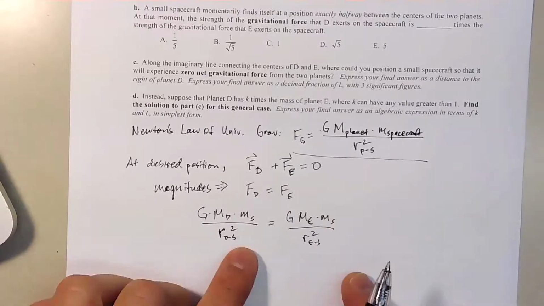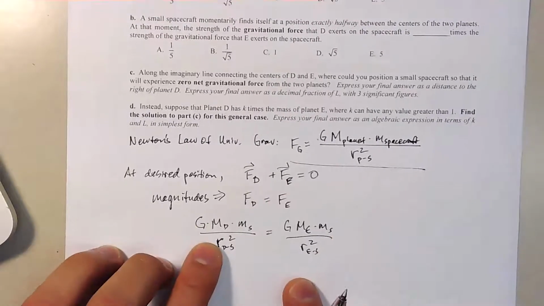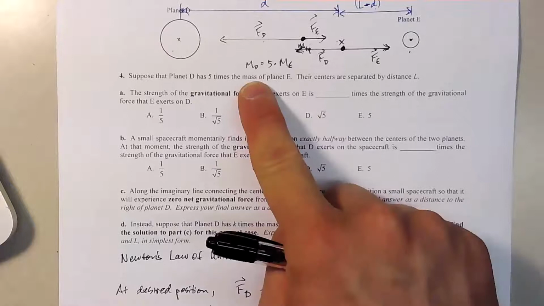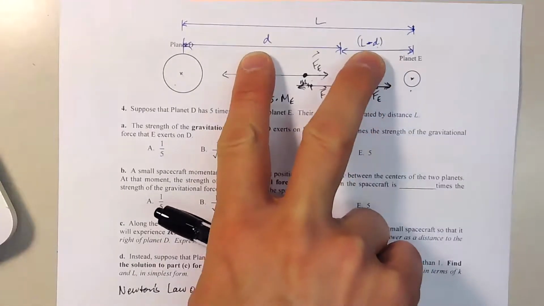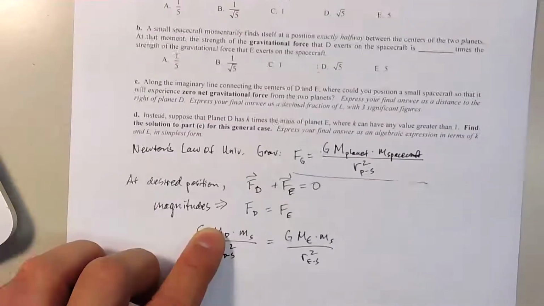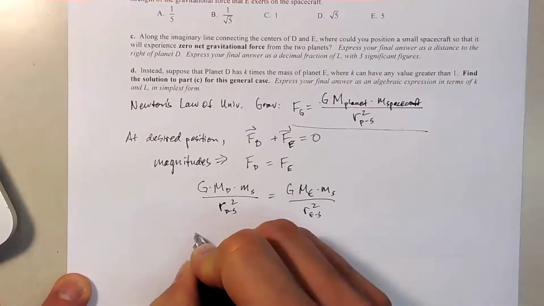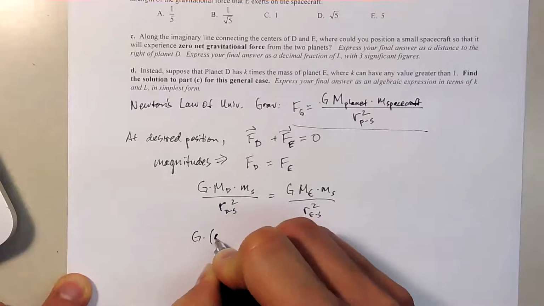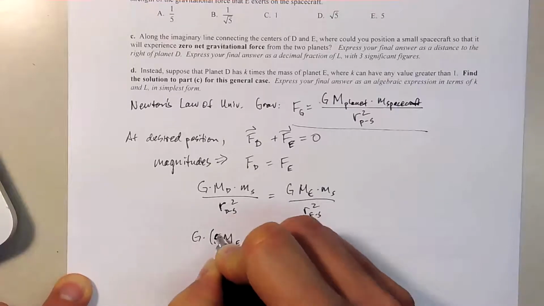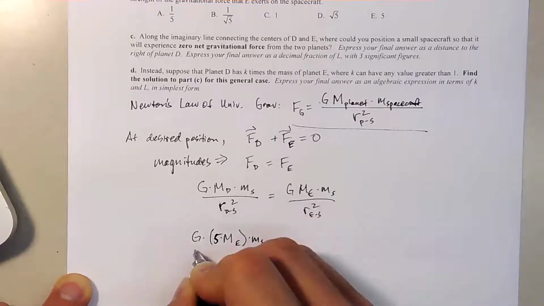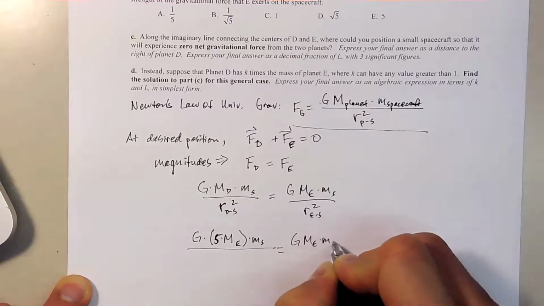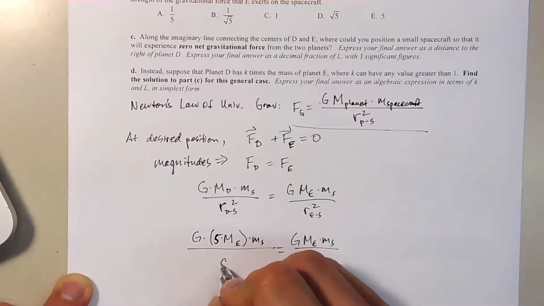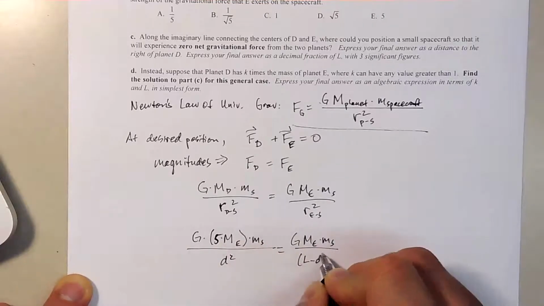Now let's plug in what we know for all of these quantities. We know that the mass of planet D is 5 times the mass of planet E. And we're going to plug in these expressions for those two separation distances. So this becomes G, 5 times the mass of planet E, mass of the spacecraft, and G, mass of E, mass of the spacecraft. And then in the denominators, this is d squared and (L minus d) squared.